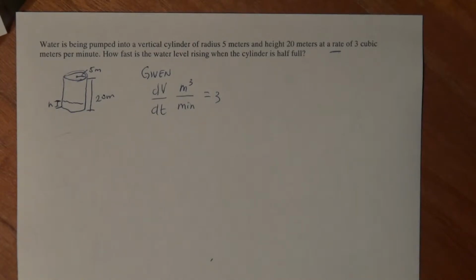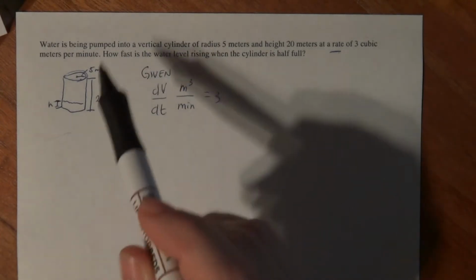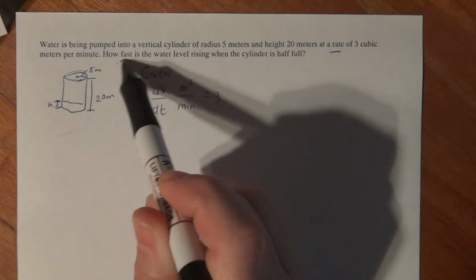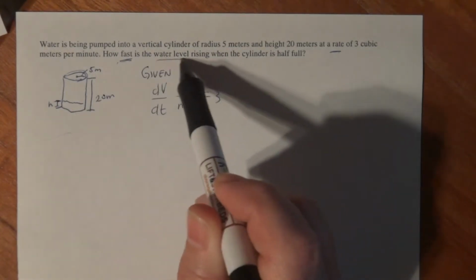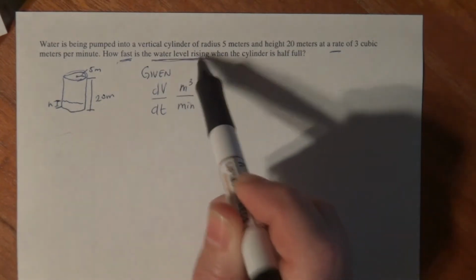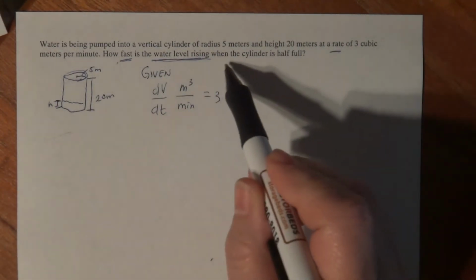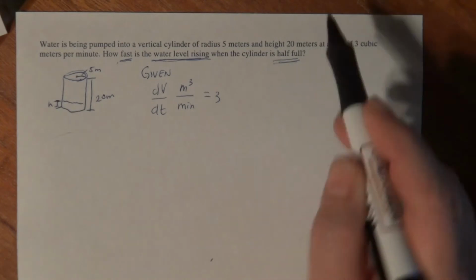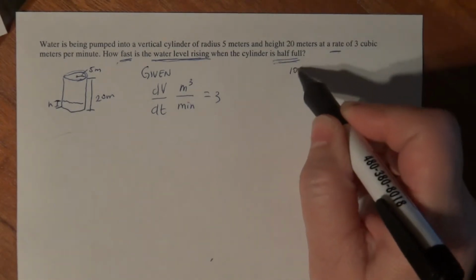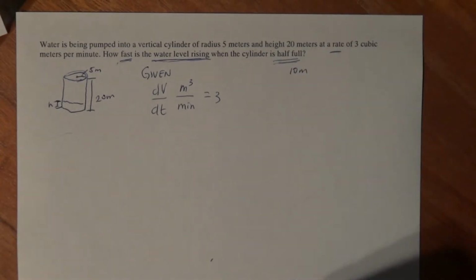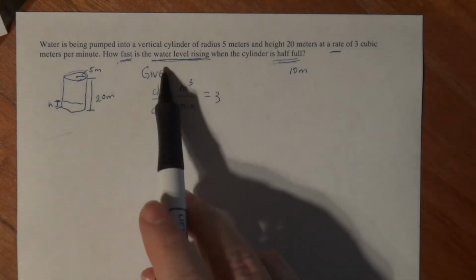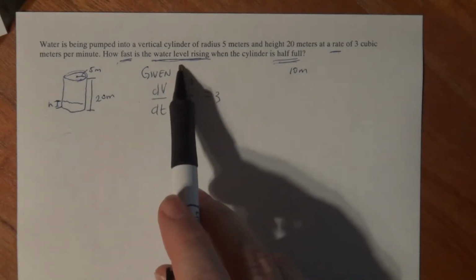Then I ask, what is it that we want? I write down what I'm given, I draw a picture of what I'm given, and then I think about what the question is asking me. The question says, how fast is the water level rising? And then they want to know exactly when the cylinder is half full, so that's got to have something to do with 10 meters, but we'll get to that in a minute. How fast is the water level rising?